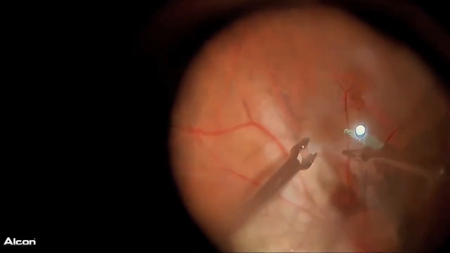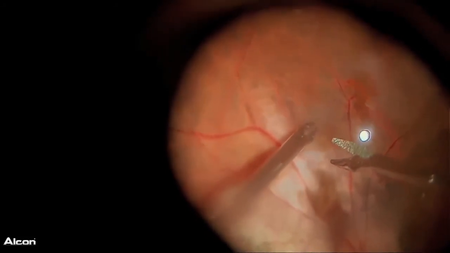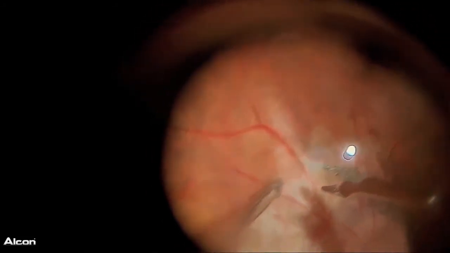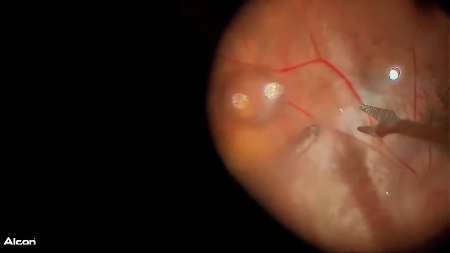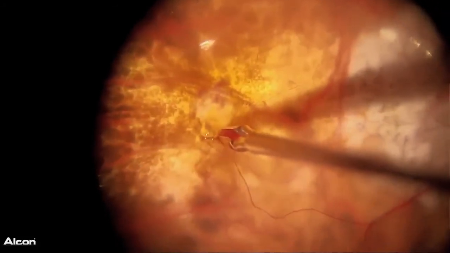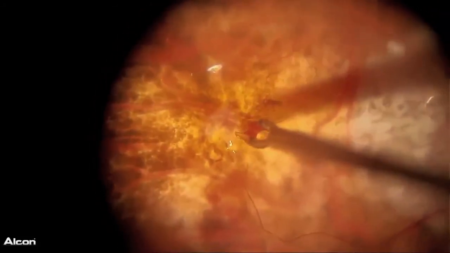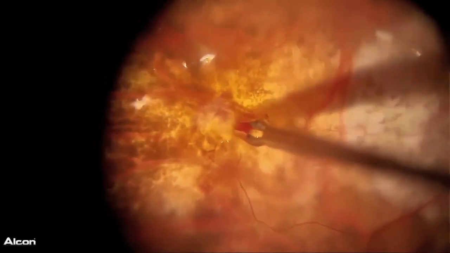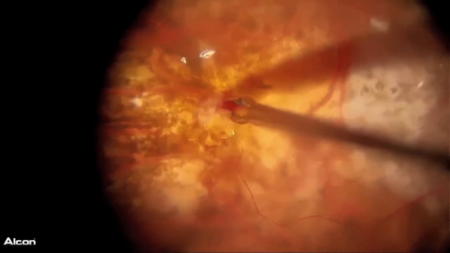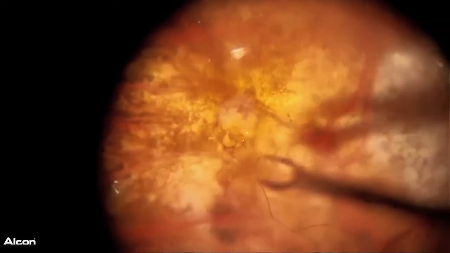But the Ingenuity system gives us better visualization and depth of field. And then the small piece of retina is placed over the large macular hole, and I make sure of good orientation of the harvested retina under perfluorocarbon liquid. And then I checked again the size of the harvested retina and its position, and it's in the right position covering the large macular hole.